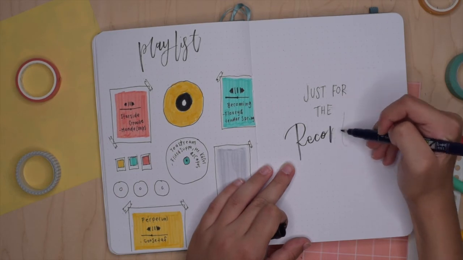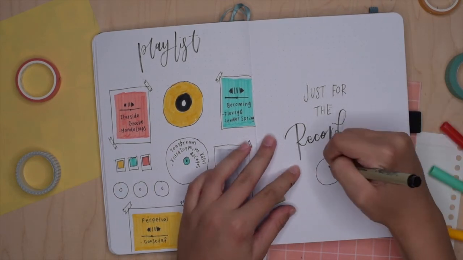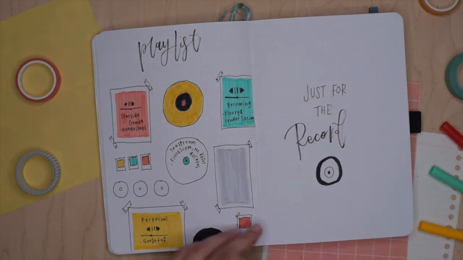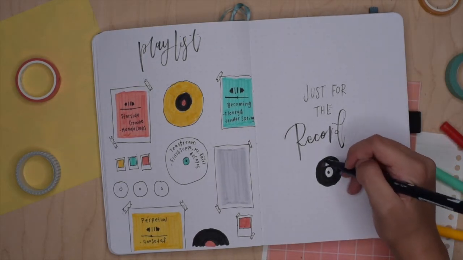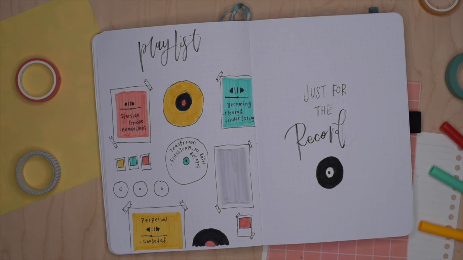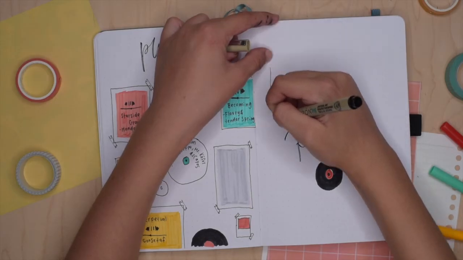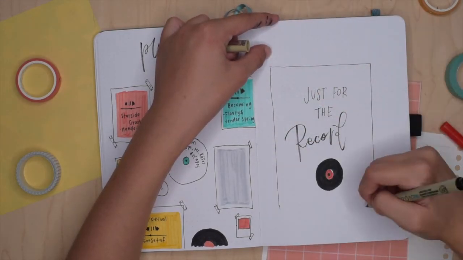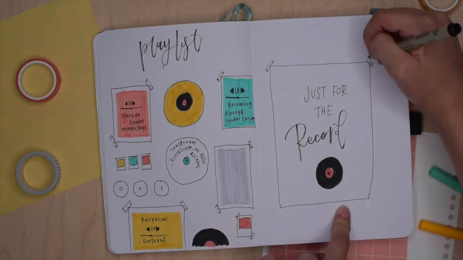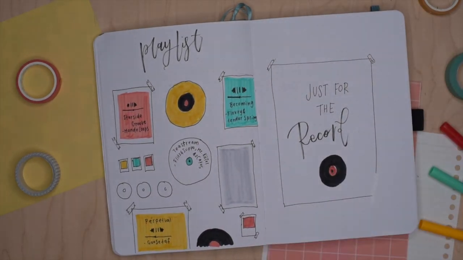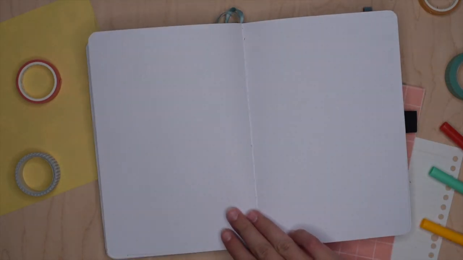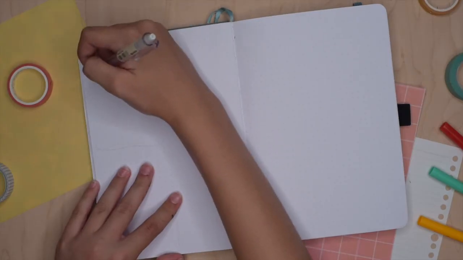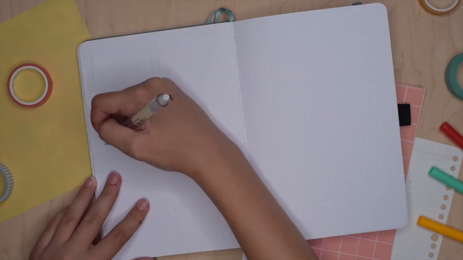Then there was a quote page on the side, so I decided to do a quote, "just for the record," and did a little record at the bottom, which I thought was really cute. Then I just traced around it with a poster. It was very simple. I would have maybe added some records attached onto the wall, to make it look like a wall, but yeah.